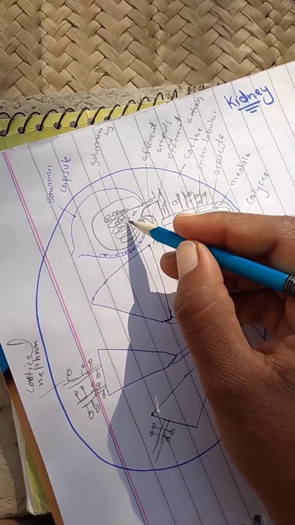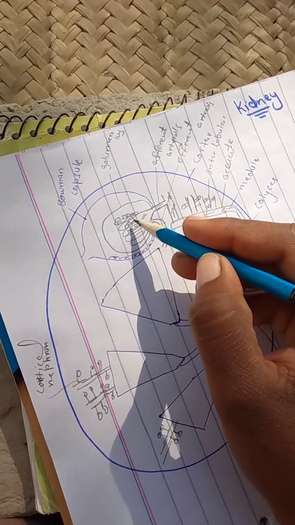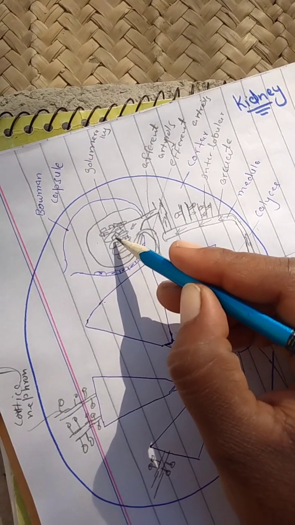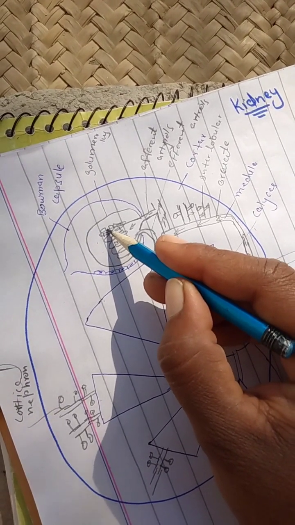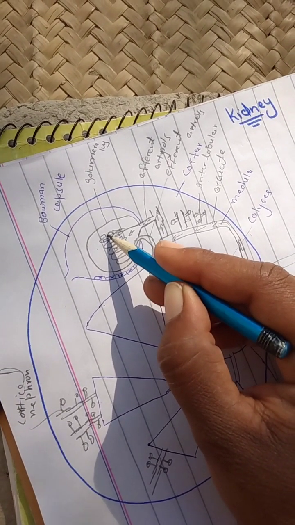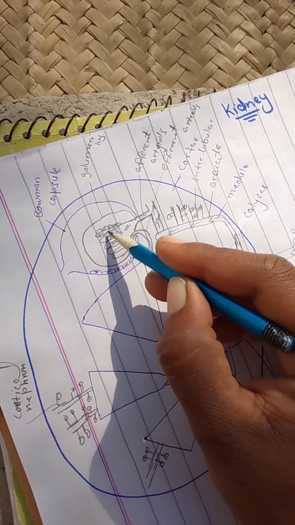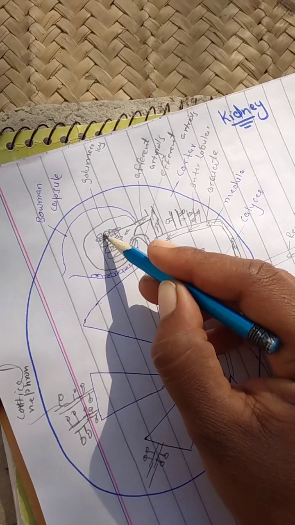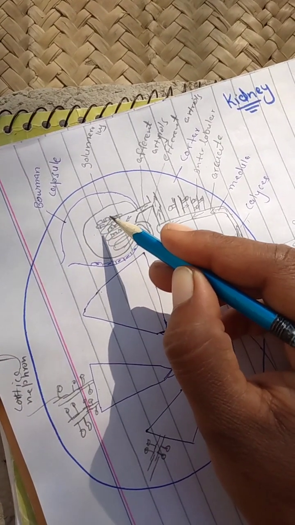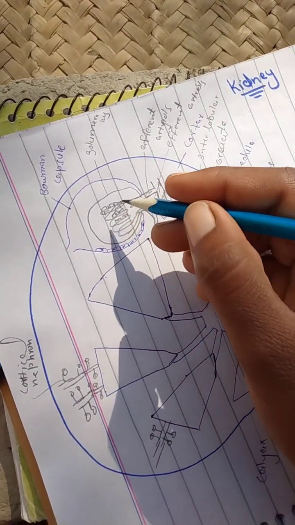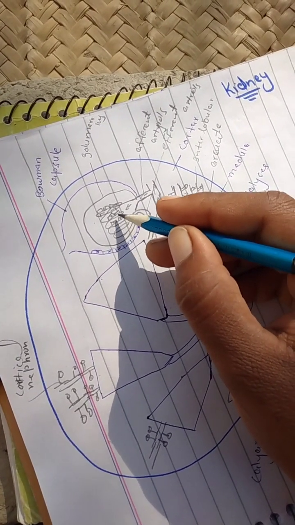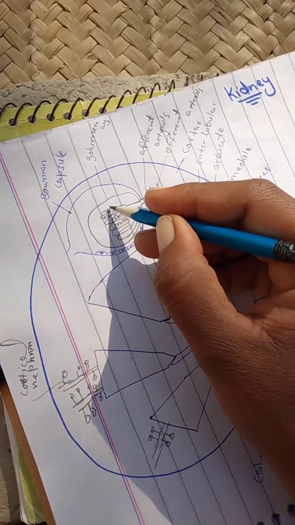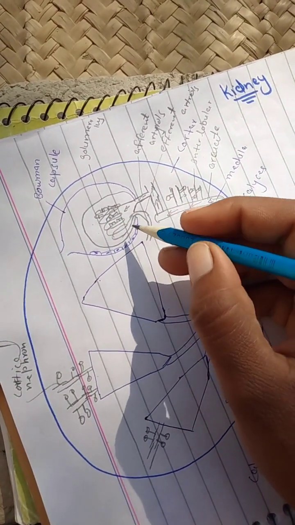Blood enters into the capillaries of the glomerulus, and due to the small slits and small space between these podocyte cells, this space is called slits, filtration of the blood takes place through these slits.